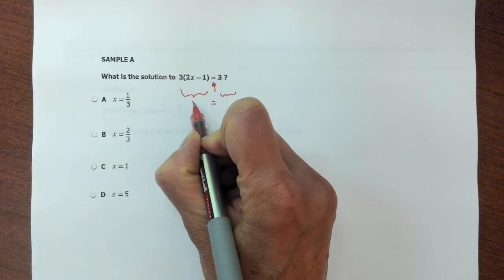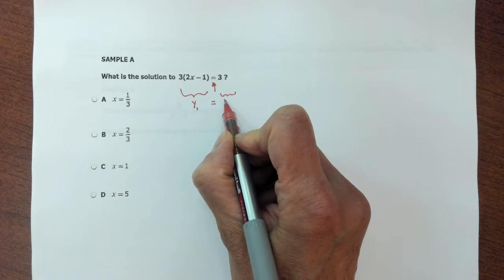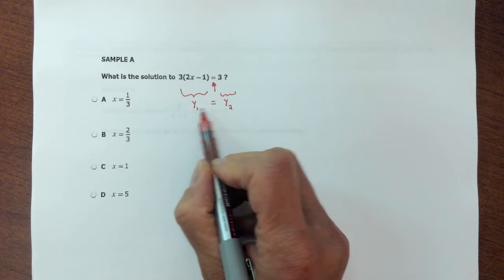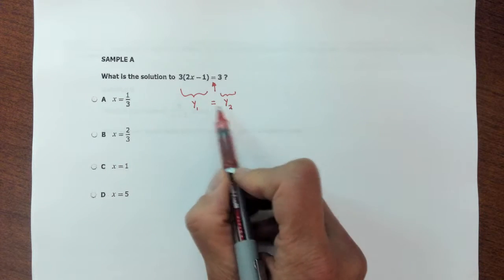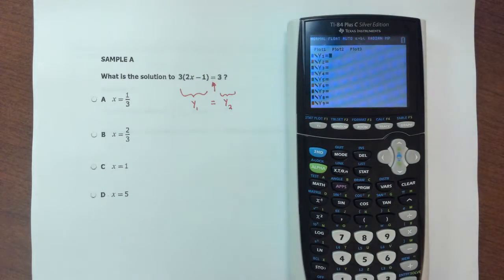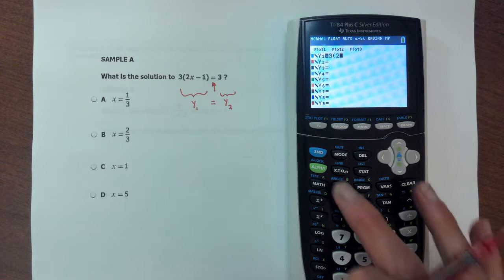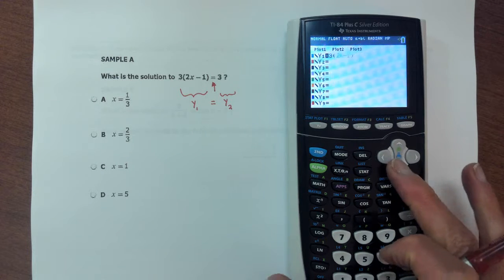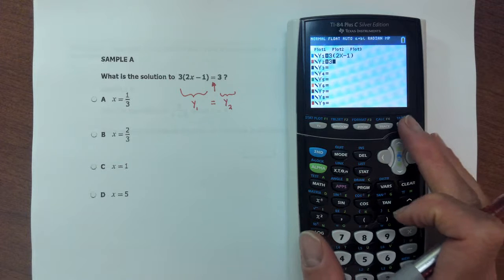side. So in our calculator, we're going to put the left side in y1 and the right side in y2. So I'm looking for where my y's will be the same. So what value of x makes both of these the same? So when I do that, I'm going to be looking for what's called the intersection. So I'm going to go 3 times (2x minus 1), close my parentheses, and on the next line I'm going to write 3. So there are 2 ways I can do this.